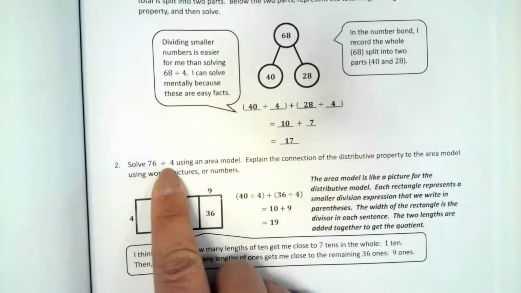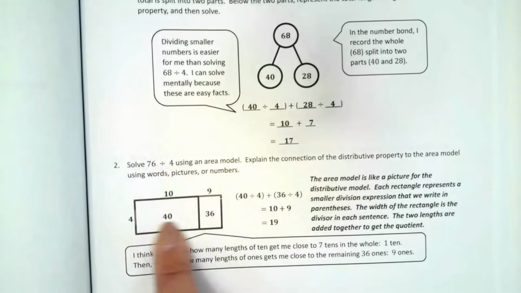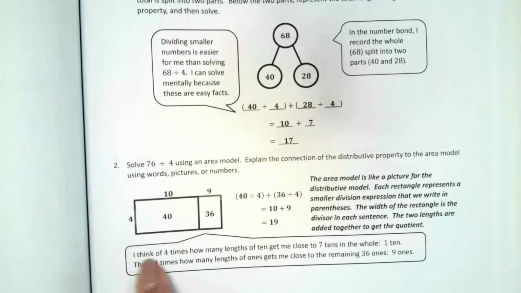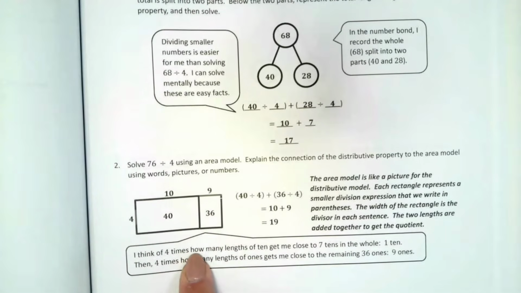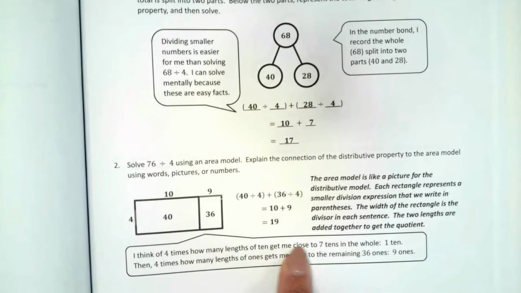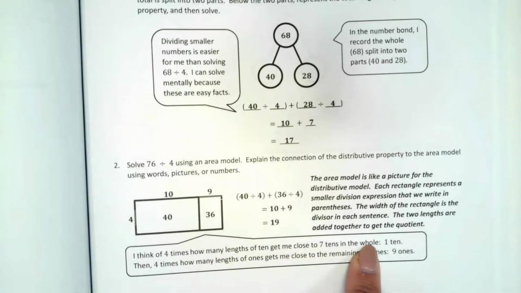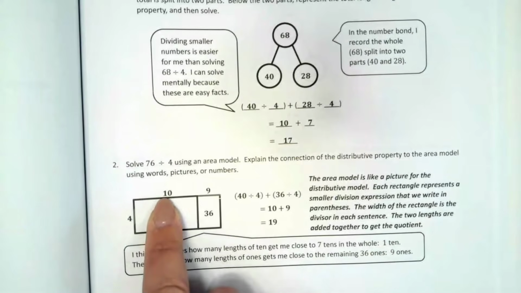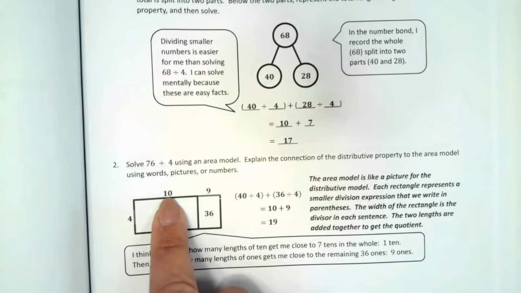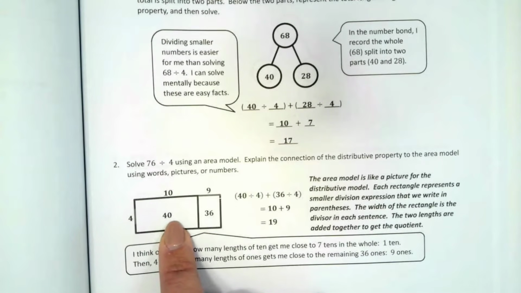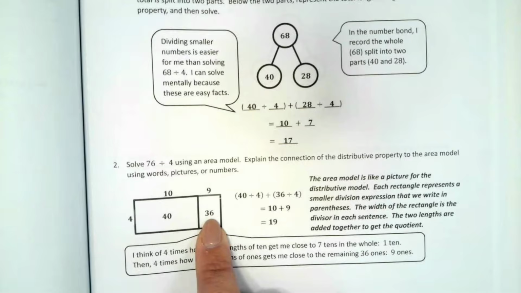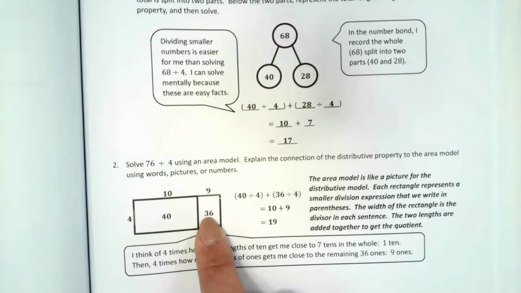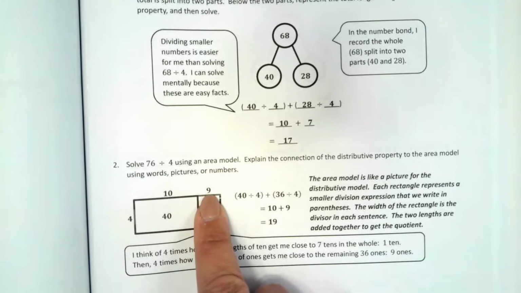So for 76 divided by 4, this is the area model. It says, I think of 4 times how many lengths of 10 get me close to 7 tens in the whole. Well, that would be 40. So here's 40, or the number 10. 4 times 10 is 40. That goes in the first part. And what's left to get to 76 for the total is 36. And 36 divided by 4 is 9.